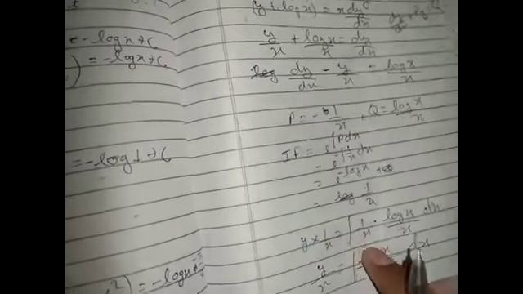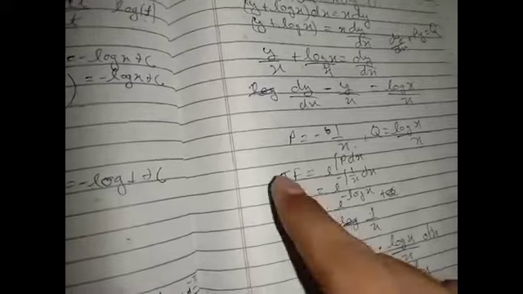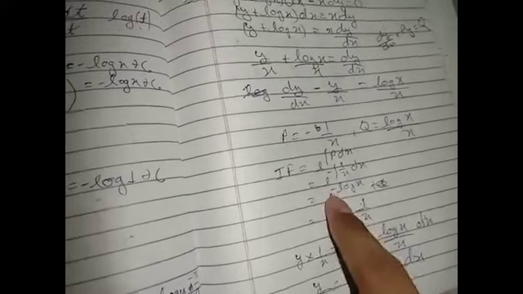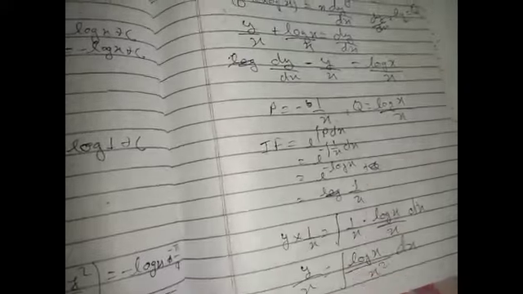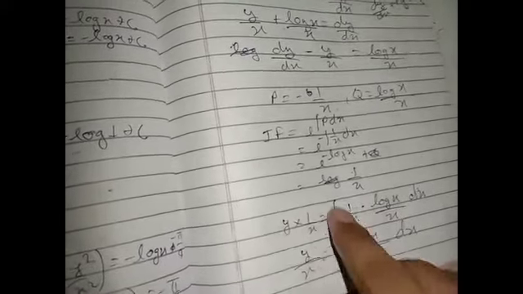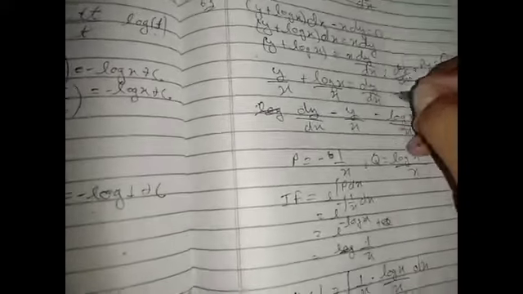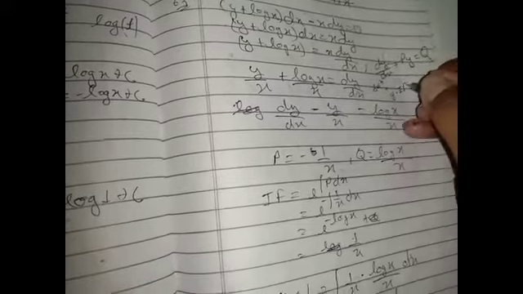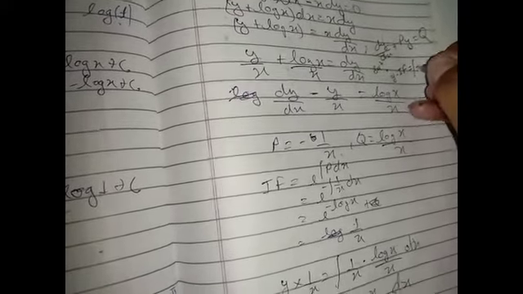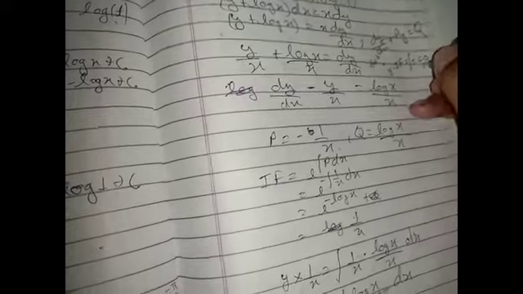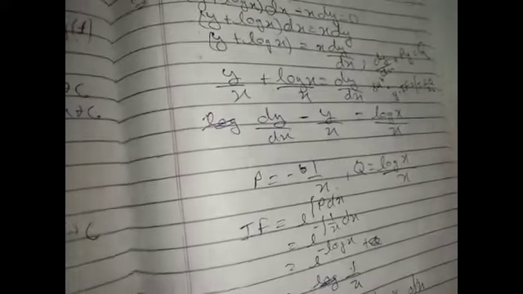Then we will solve it the way we have solved the previous question. Simply we will find the integrating factor, and after finding it, what is the solution of the linear differential equation? y into integrating factor is equal to the integral of integrating factor into Q dx. So this is how we will solve it, and finally we will get our answer.